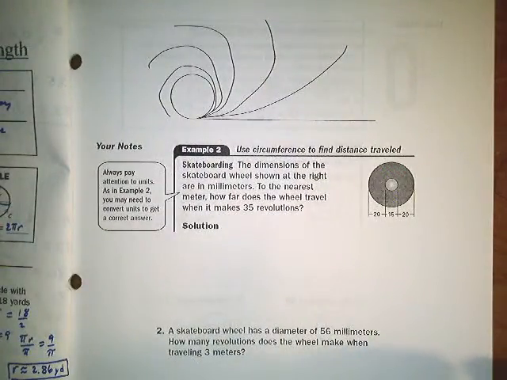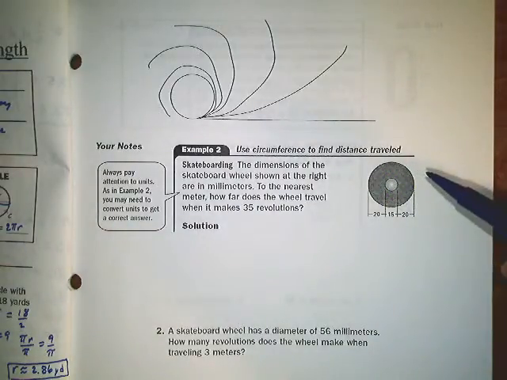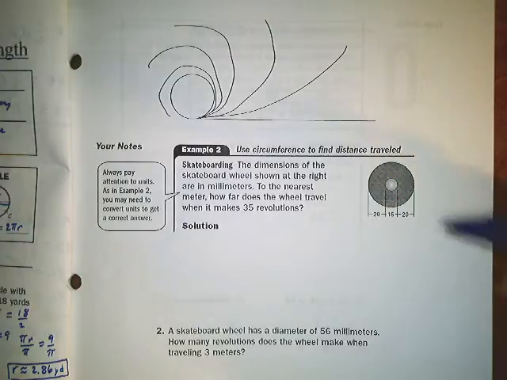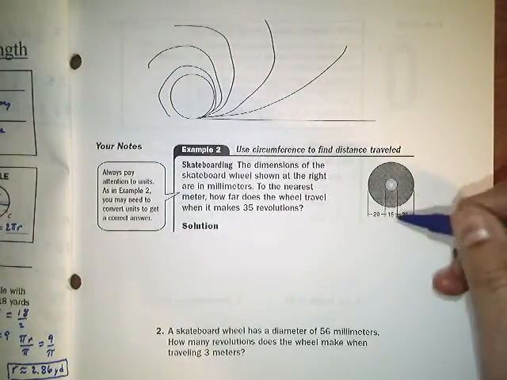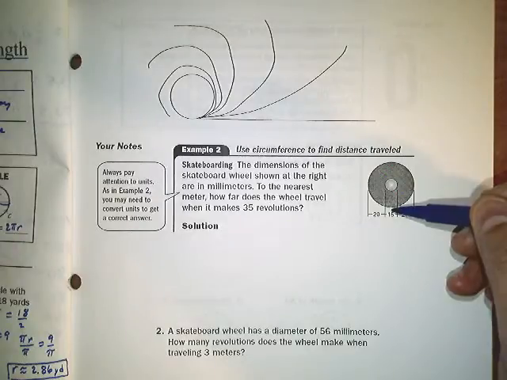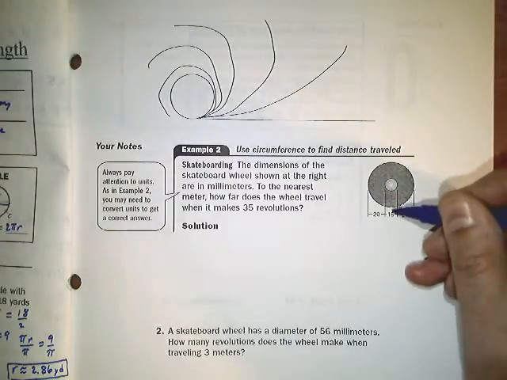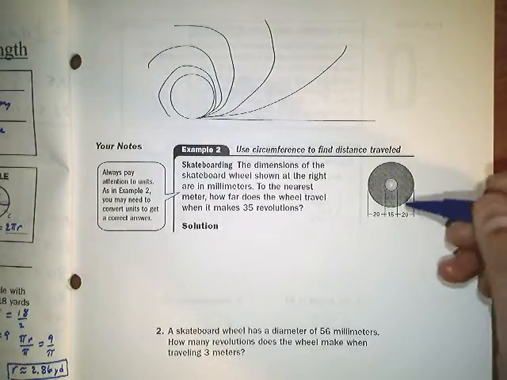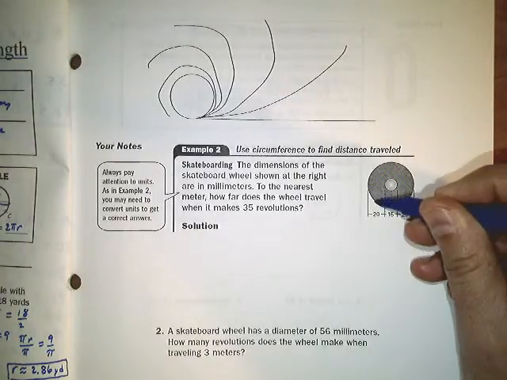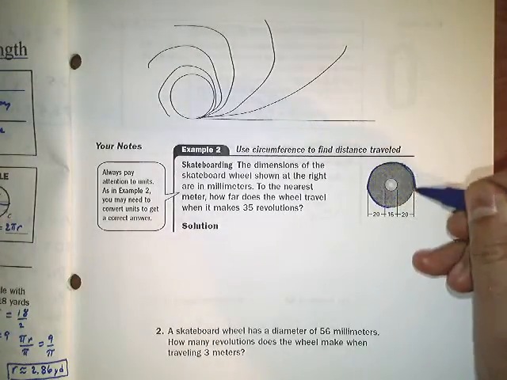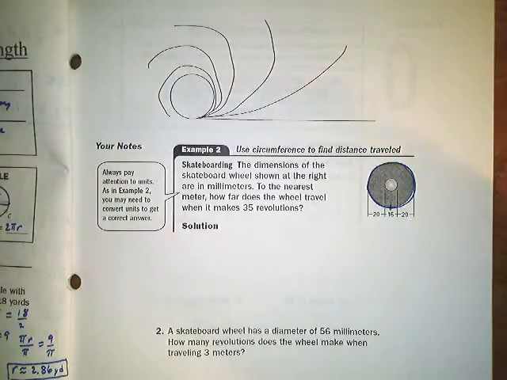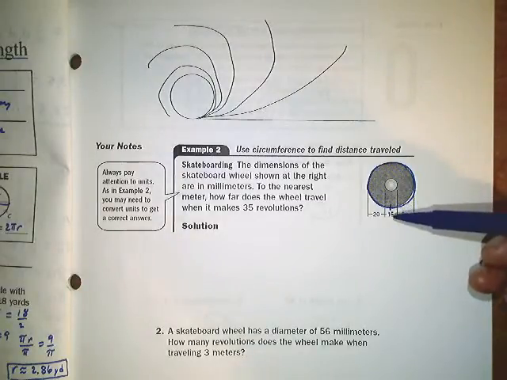Okay, now the last two examples, they want us to find how far the wheel travels, this is our wheel on a skateboard, when it makes 35 revolutions. Well, basically, if it went around once, it would travel the distance that would allow the wheel to touch the ground at every section once. So as it rolled across the ground, it would touch here and then here and then here and then here and then all the way around. That's one revolution, right? So each section of the outside of the wheel would be able to touch the ground once when it rolled around once.